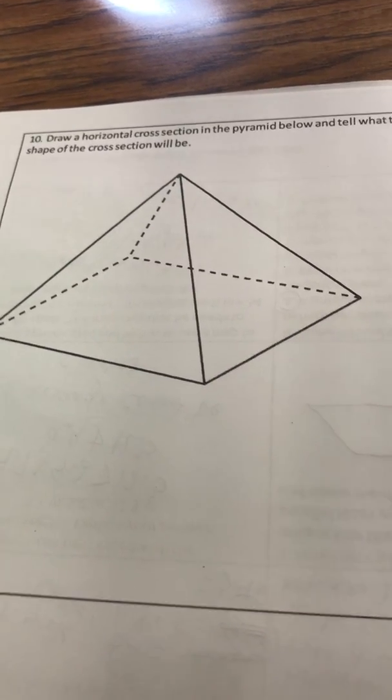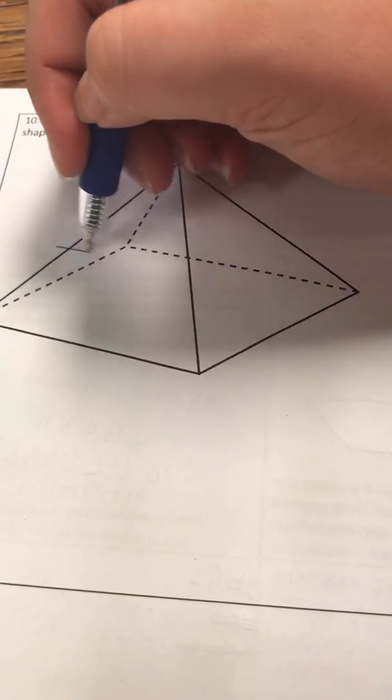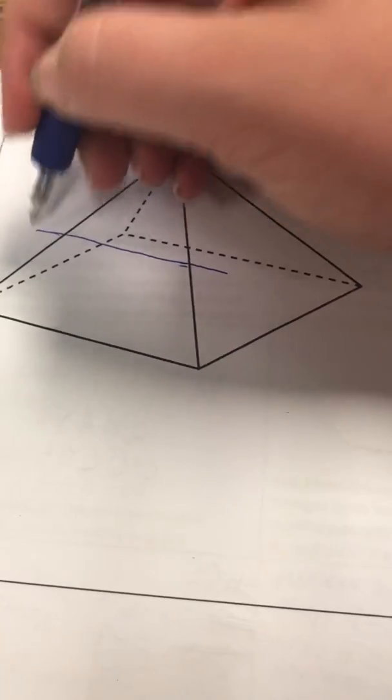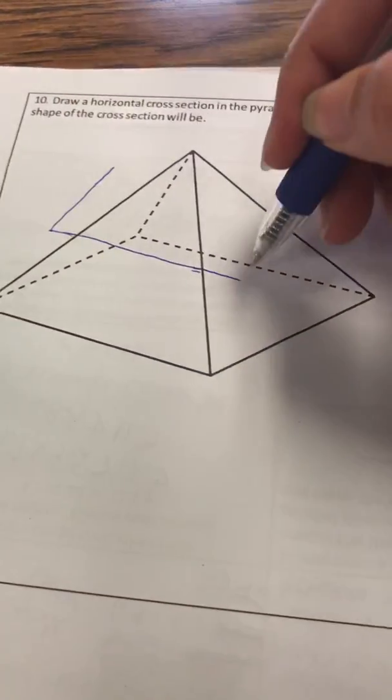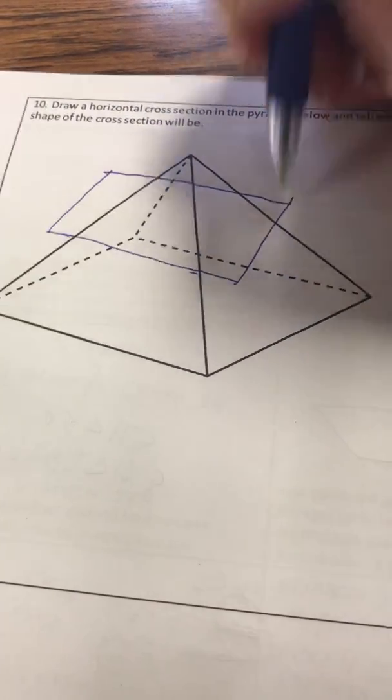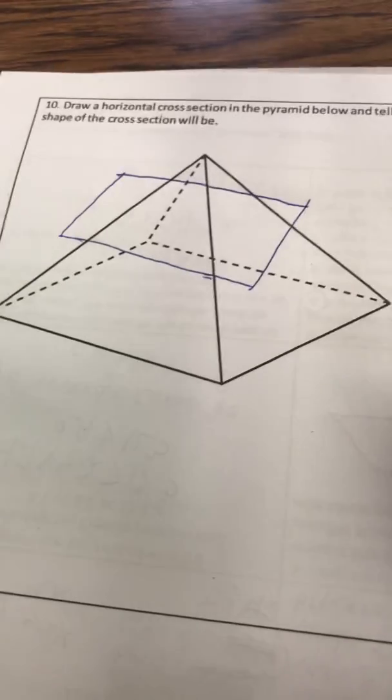Number 10 says to draw a horizontal cross section in the pyramid below and tell what the shape of the cross section will be. Well, when I draw that cross section, this is what we did with the Play-Doh and the string, yes. So I drew in my cross section and it will create a rectangle.